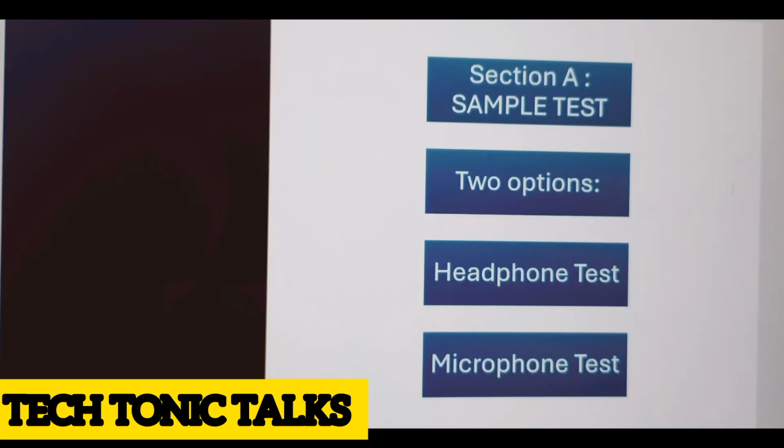Next, talking about the sample test or Section A. When you start the assessment, before starting you will have one section called the sample test. In this, it's basically about checking your headphones and your microphones, to ensure that they are working properly in order to give this communication assessment. There will be two options. First one will be the headphone test.